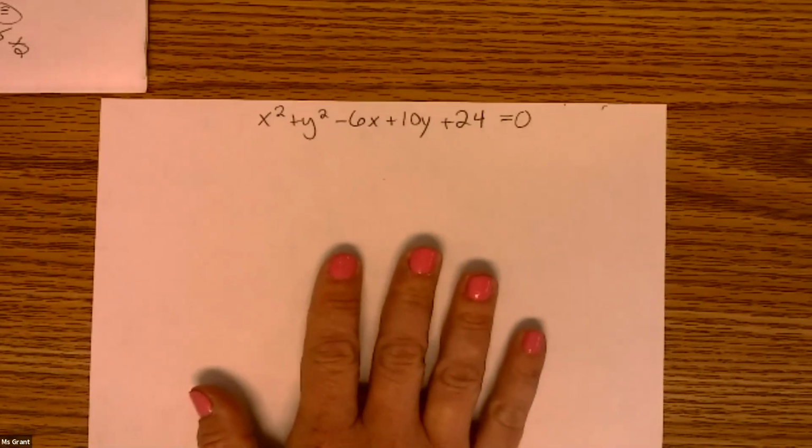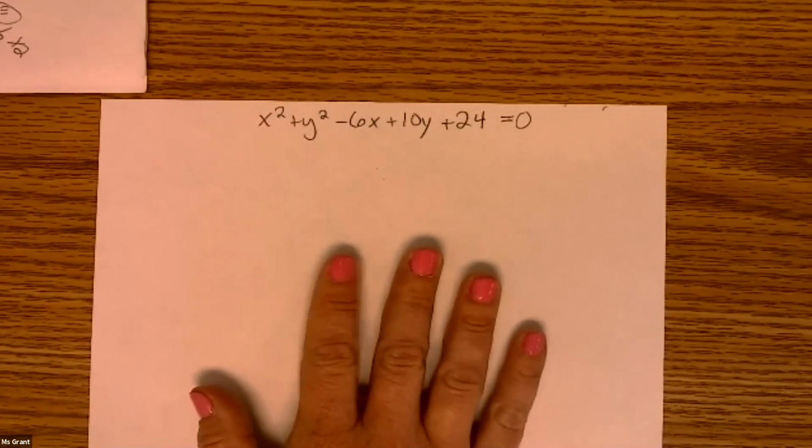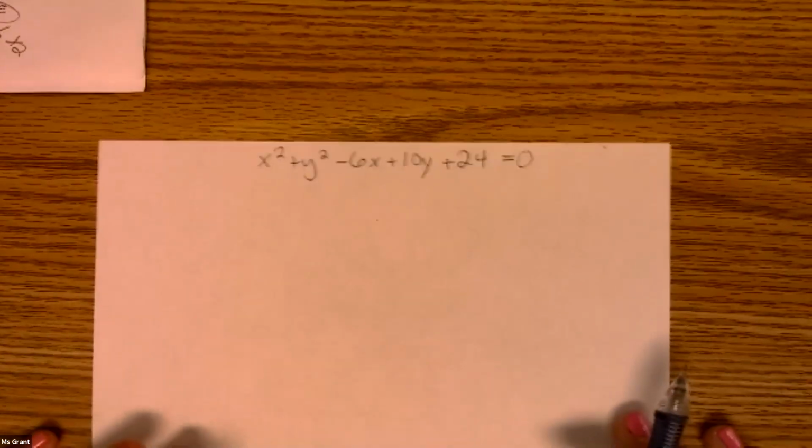Can you guys see my board, or can you see my hand right now? What can you guys see on Zoom? Hand. Okay, then maybe this is gonna work. I don't know, we'll see.